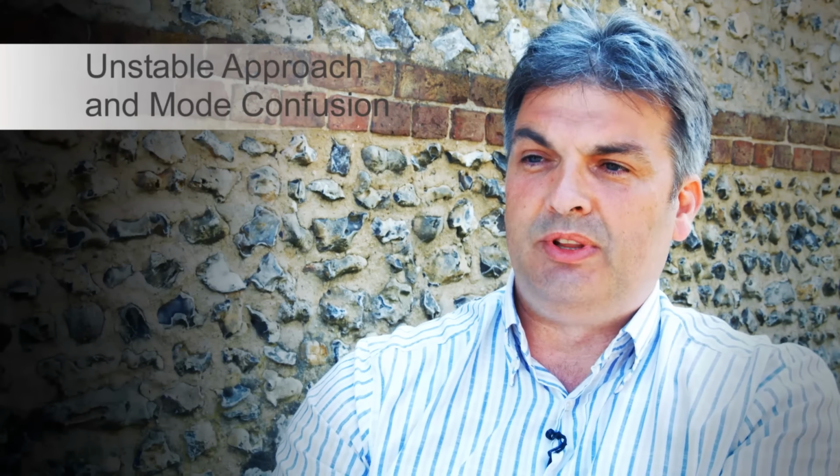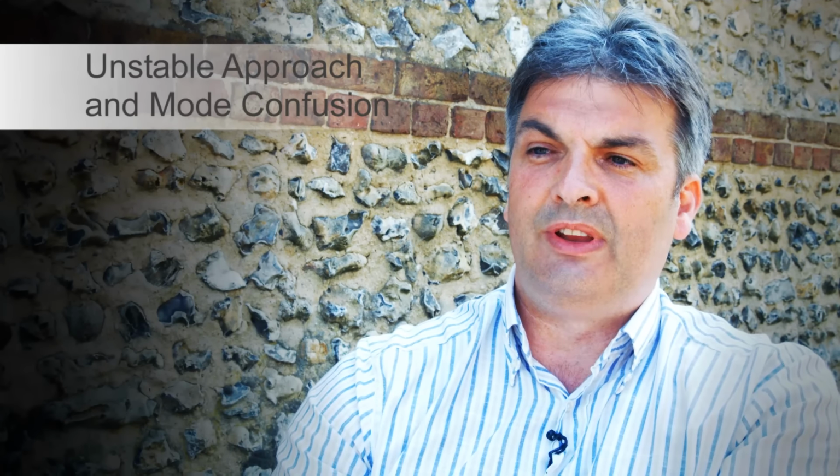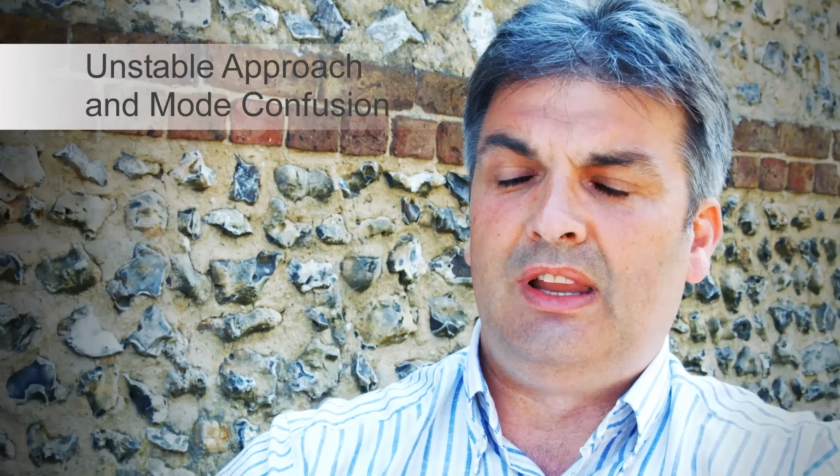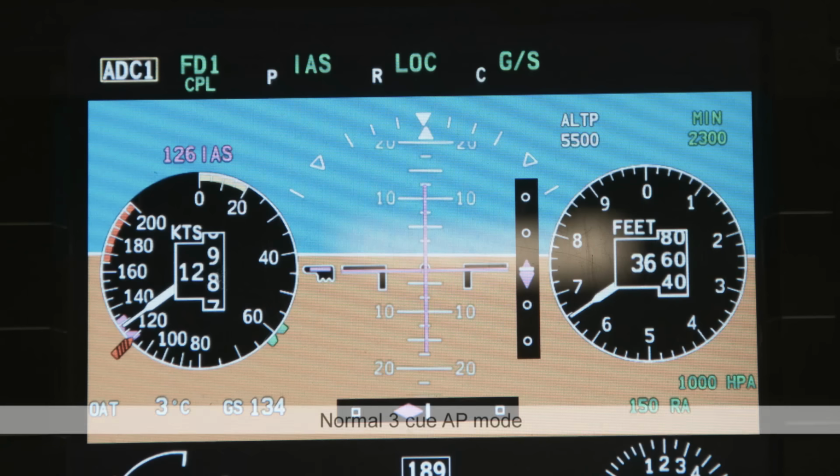There are a couple of contributory factors to the loss of control event. Firstly, finding yourself in a situation where you're trying to capture a glide path from above will often result in an unstable flight path and should be avoided in principle. Secondly, the autopilot mode configuration that the crew had elected to use in this scenario led to a real mode confusion. Because the crew mistrust the displayed airspeed indications, they choose to configure the autopilot without using the airspeed mode, which would normally be coupled in the pitch channel.